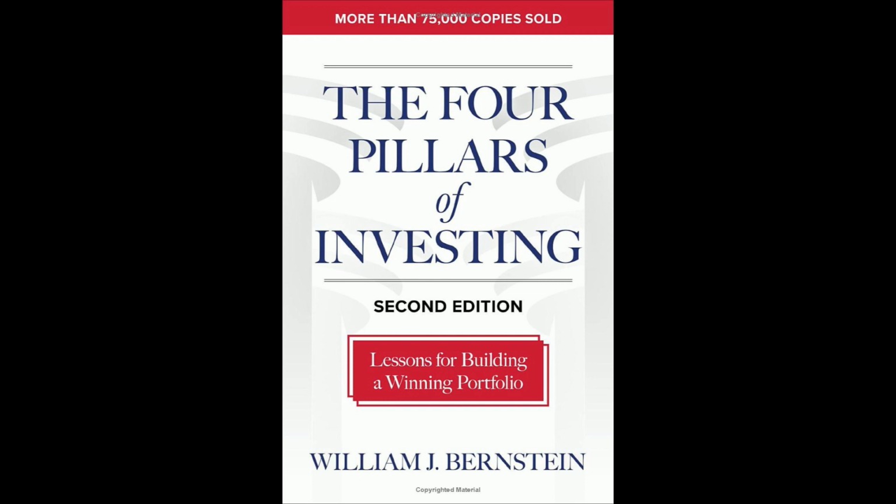The Four Pillars of Investing is a comprehensive and informative book that serves as an excellent resource for both novice and experienced investors. It equips readers with the knowledge and tools needed to make informed investment decisions, navigate the complexities of financial markets, and work toward achieving their long-term financial goals. By combining theory, history, psychology, and practical advice, William J. Bernstein provides a well-rounded and accessible guide to the world of investing.